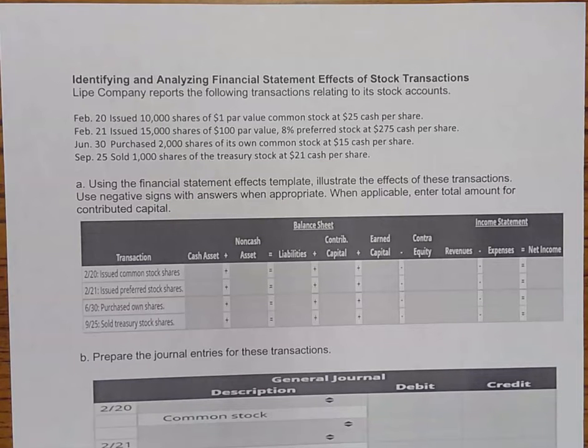So looks like what we have going on here is we've got a company called Lipe, and they have some transactions related to their equity financing or stock. Okay, so if we're talking about bonds like we have previously, that's when a company takes on debt.